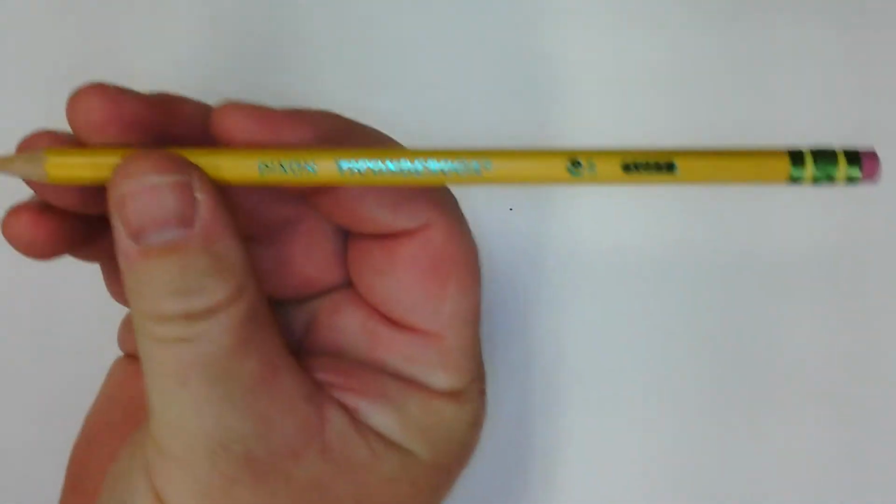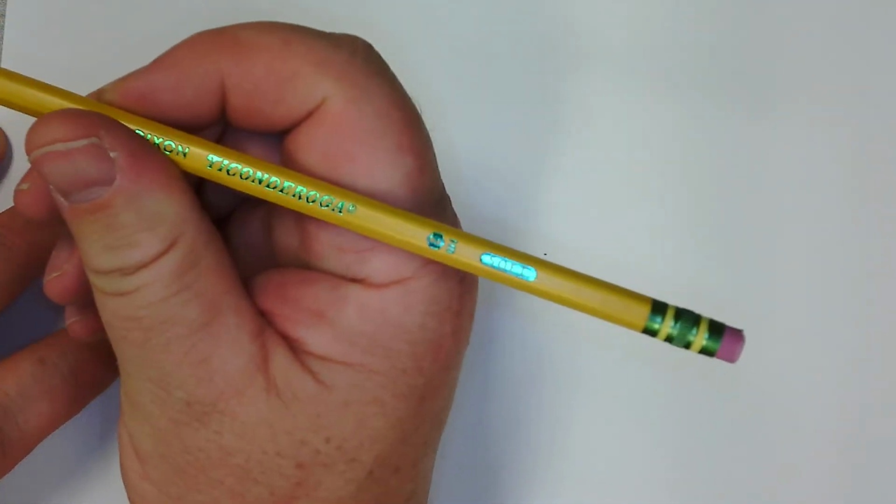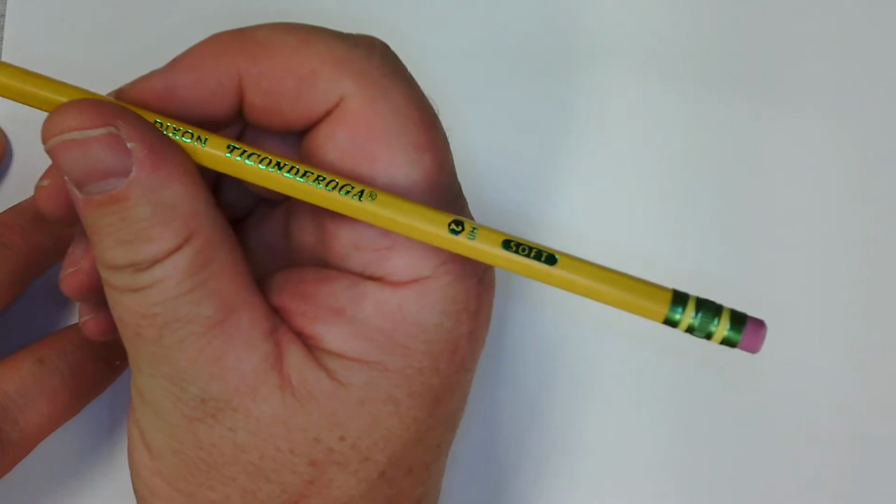Let's use our good old fancy Dixon Ticonderoga number 2. Man, look at this pencil right here, man. This is high quality. Okay. Hashtag not sponsored by Dixon Ticonderoga number 2. Oh man, it is a good looking pencil though.